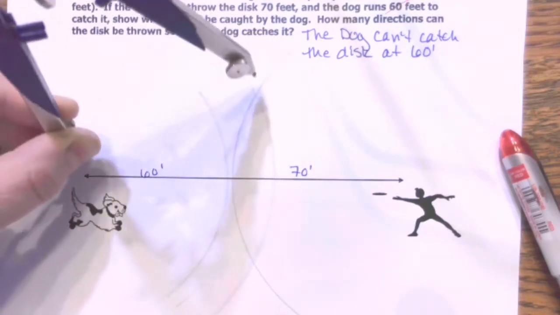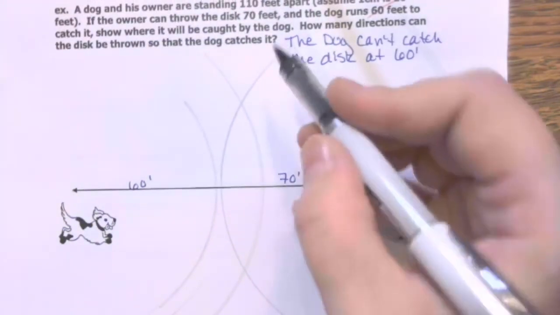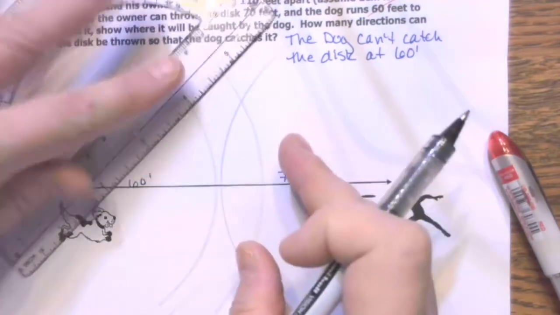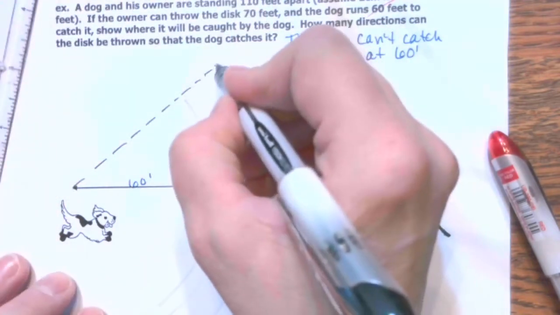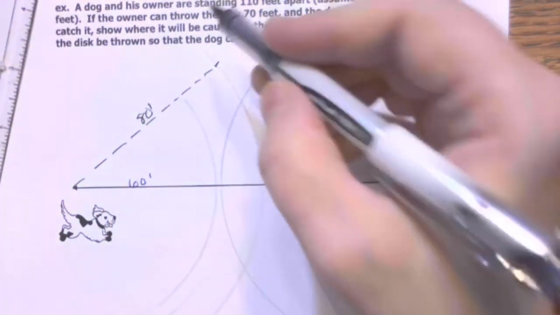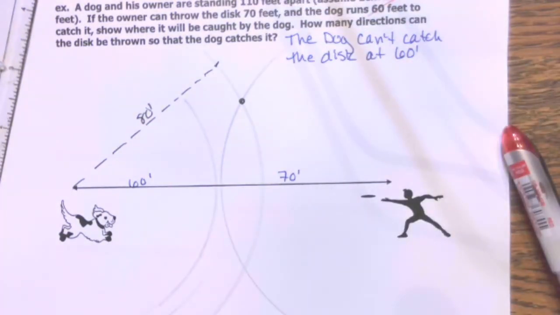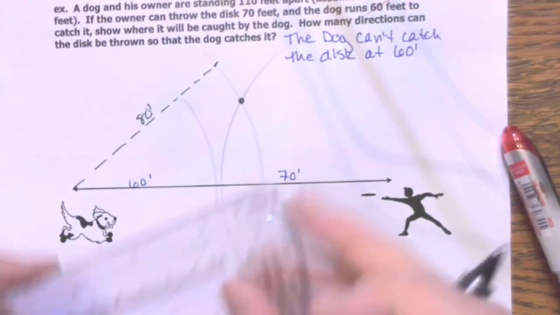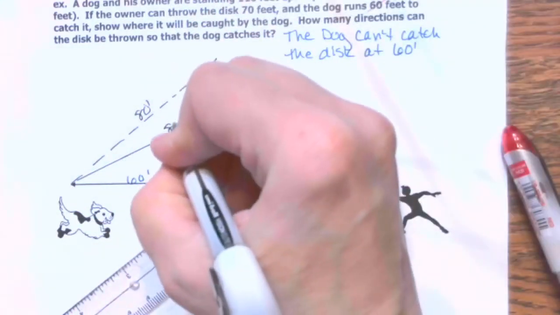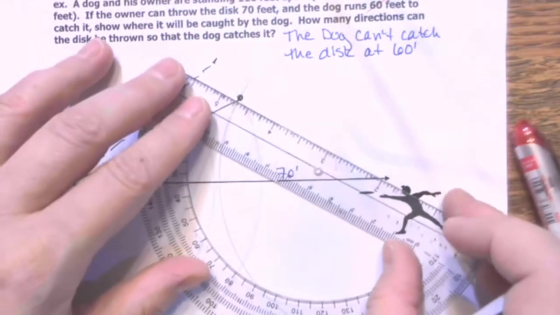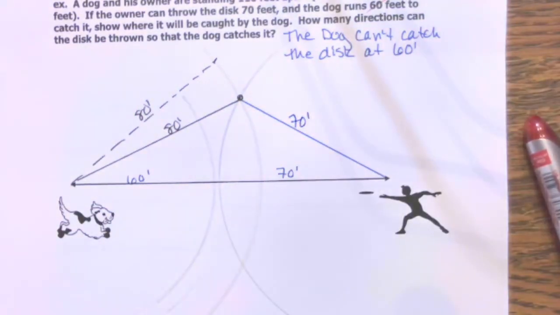So the question is, if the dog's running 80 feet and the disc goes 70 feet, where can the dog catch the disc? Well, I'm going to mark this really quick, just to be clear. This arc is your 80-foot arc. Well, your 80-foot arc and your 70-foot arc meet up right here. So that is one place that the dog can catch the Frisbee. I draw a line from the dog to that mark. It is 80 feet. If I draw a line from the man to the mark, the disc was thrown 70 feet. So that's one location.